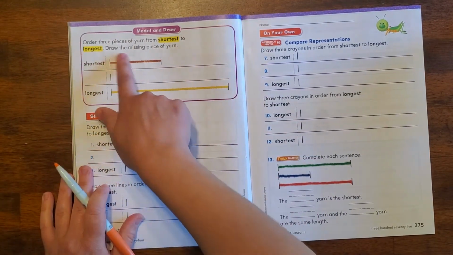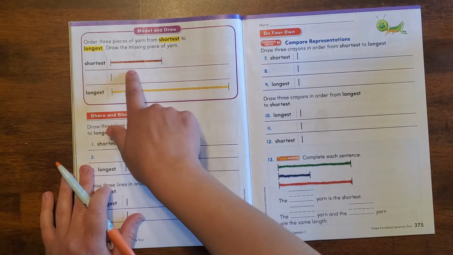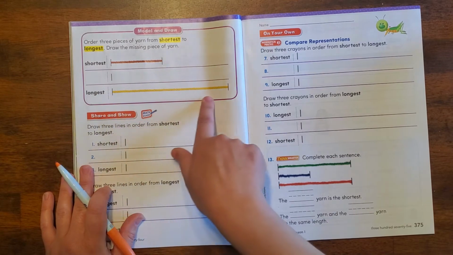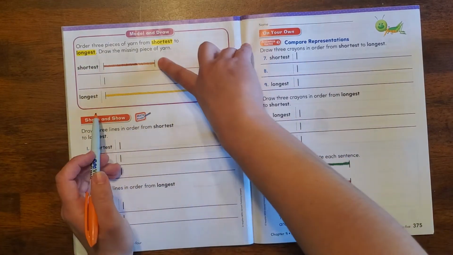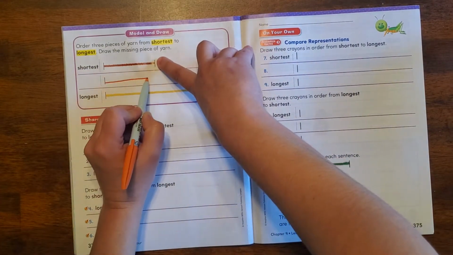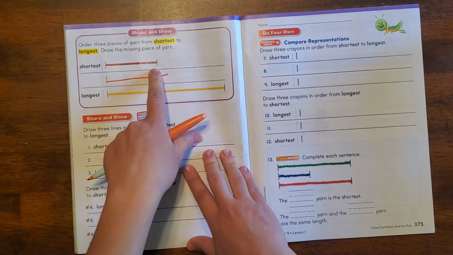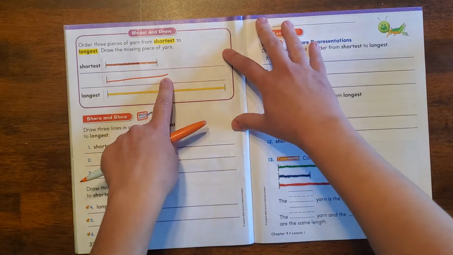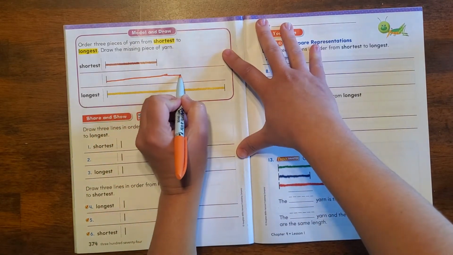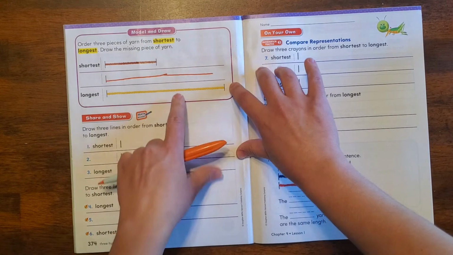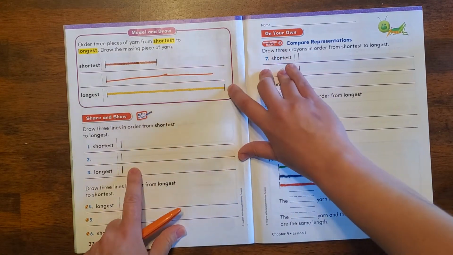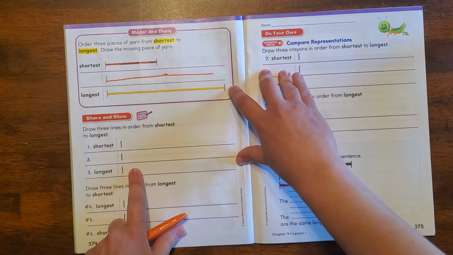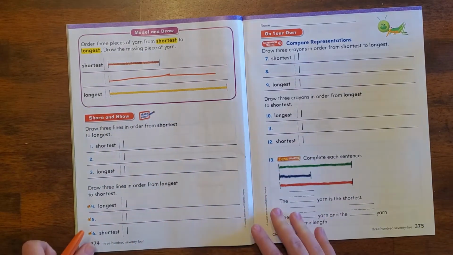So we are missing a piece of yarn that is going to be longer than this one, but shorter than this one, which means our piece of yarn must go farther than this line, but not as far as this line. So it can go here, or you could extend it out as long as it does not go past this line right here, because it has to be shorter. This one has to be longer than this one.